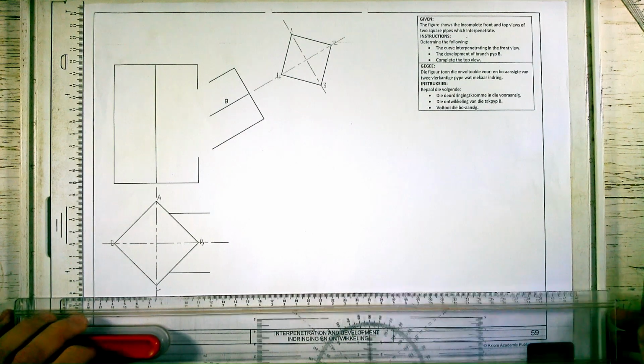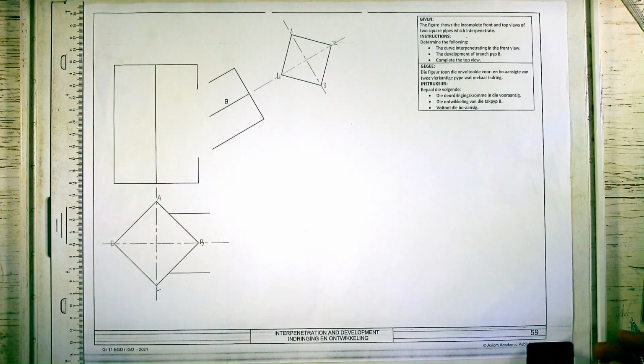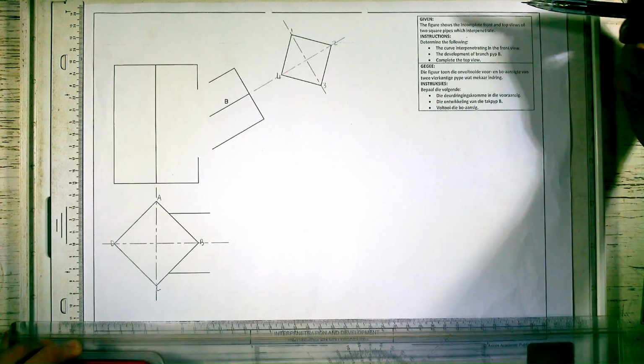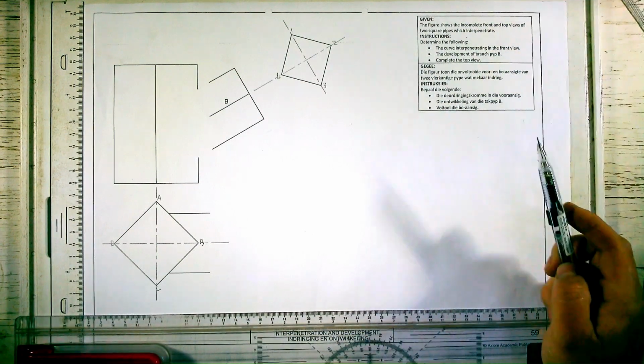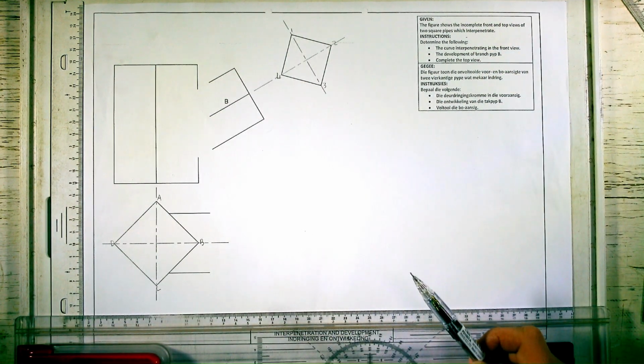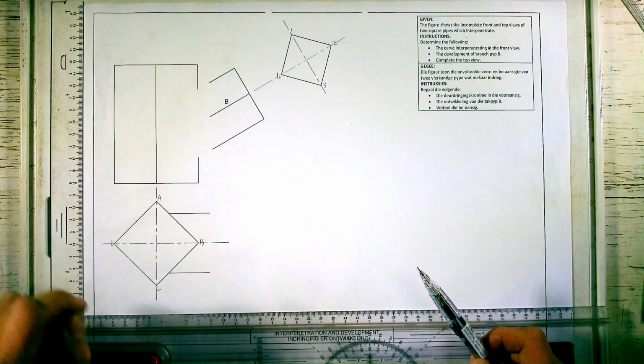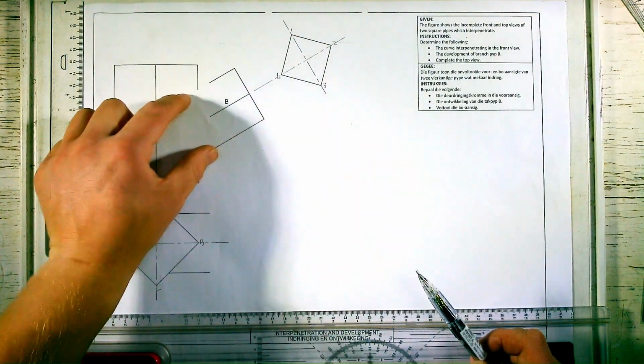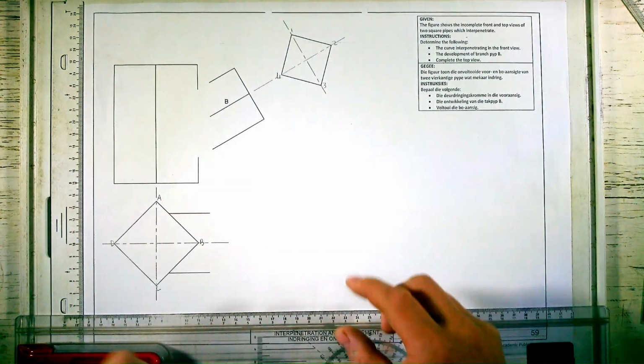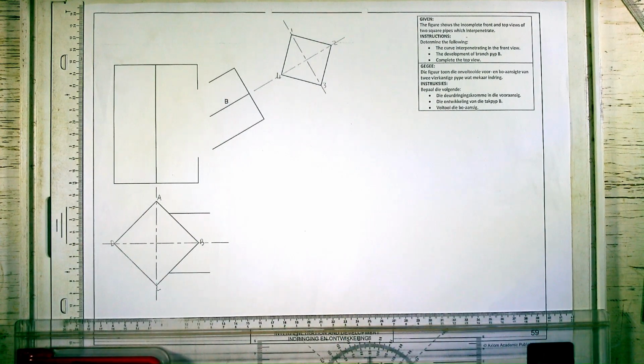Okay, today we are going to look at page 59. Firstly, always start by reading the question. The figure shows the incomplete front and top view of two square pipes which interpenetrate. Determine the following: the curve of the interpenetration in the front view, which is going to be somewhere here; the development of the branch pipe, so pipe B; and then complete the top view.